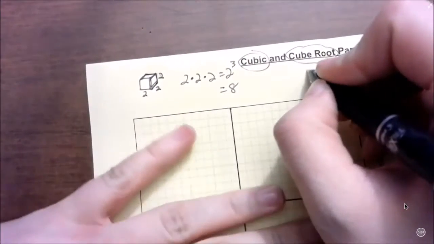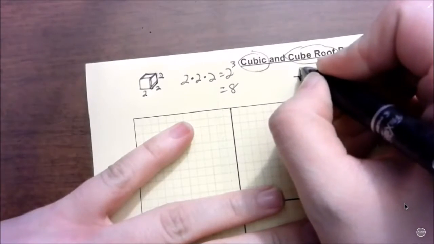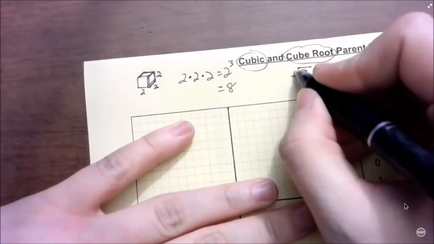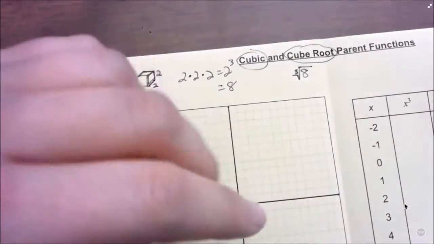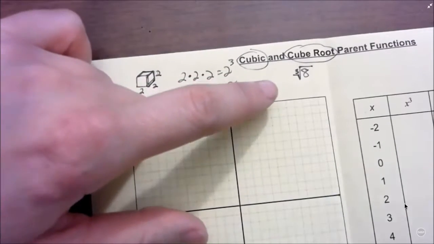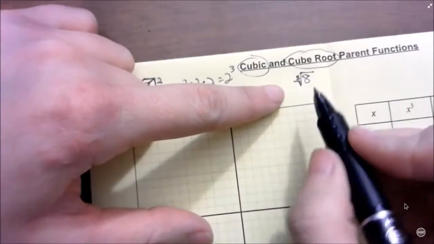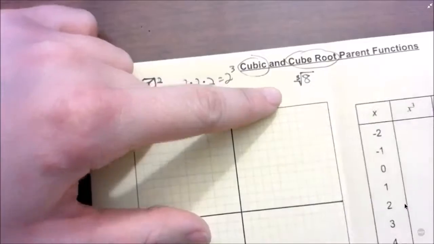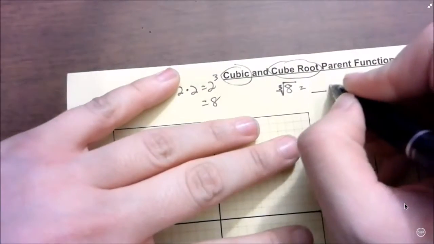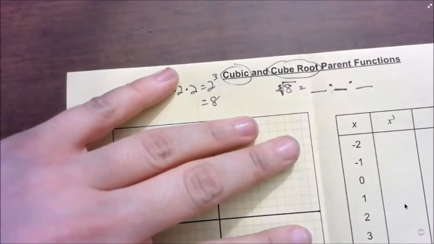If I start with 8 and I want to know the cube root, we write cube root by writing the radical symbol, so the same symbol as with the square root. We put a little 3 right here. That is not multiplication. So it's not 3 times the square root of 8. It's the cube root of 8. So kind of put a little bitty 3 sitting on that shelf. And this means what times itself 3 times will give you 8.